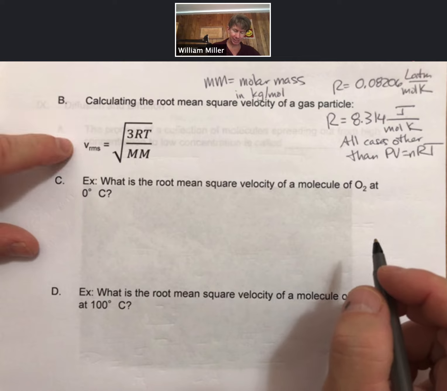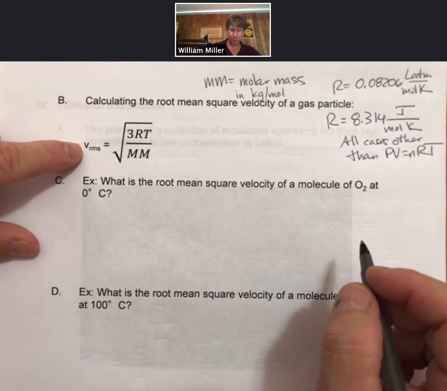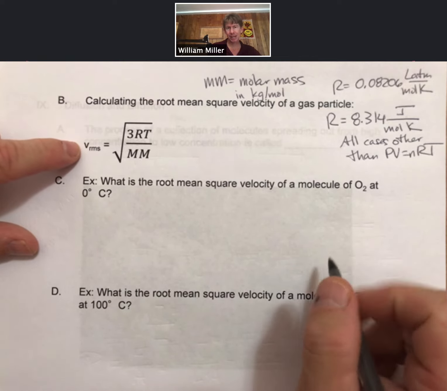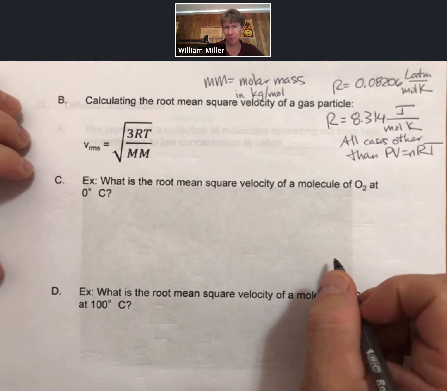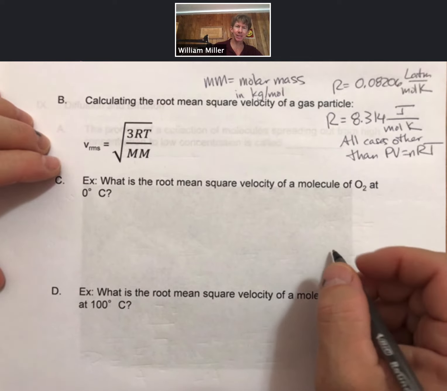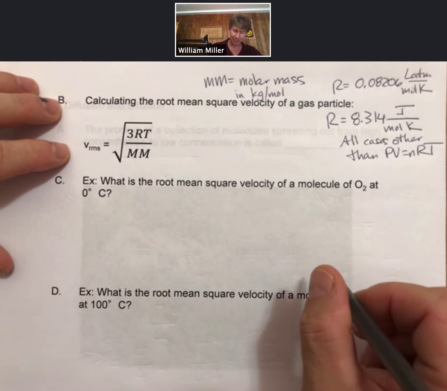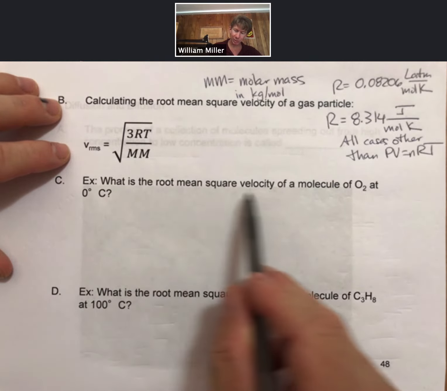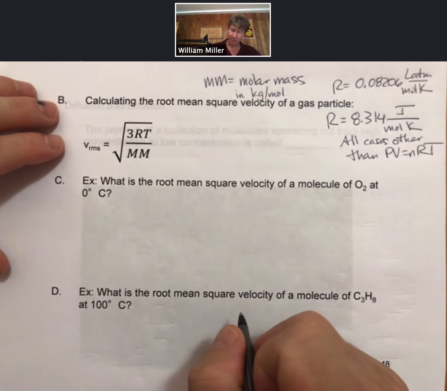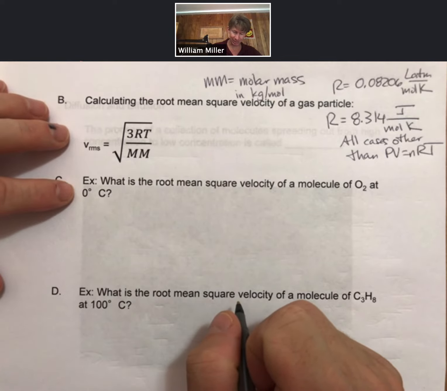So what this means is we have an equation for the root mean square velocity, and we will treat it as essentially the average or close to the average velocity of gas phase particles. For example, what is the root mean square velocity of a molecule of oxygen at 0 degrees Celsius?